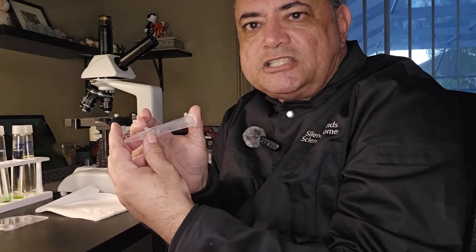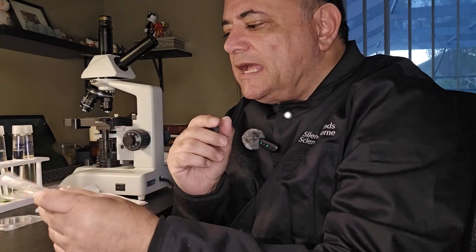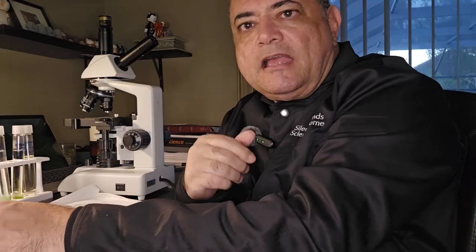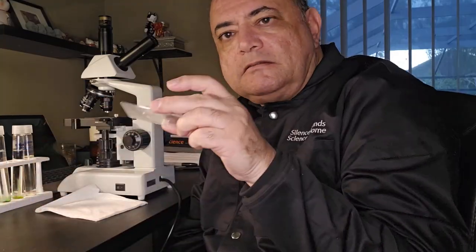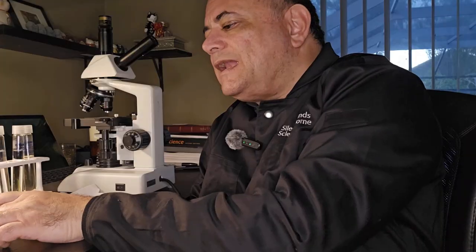The only disadvantage of the demi slide and the Petri slide is that you cannot go under high magnification because the objective lens will not fit over the slides. So what I do is I view them first under low magnification, which usually is plenty.